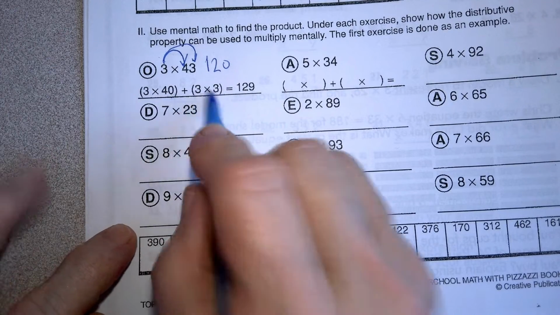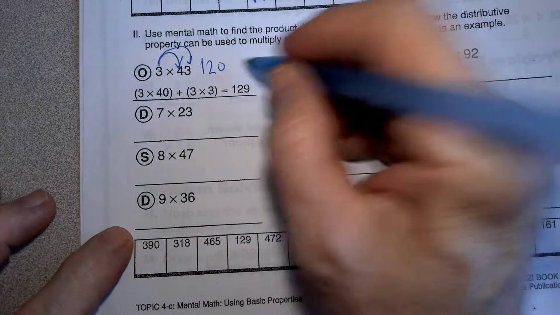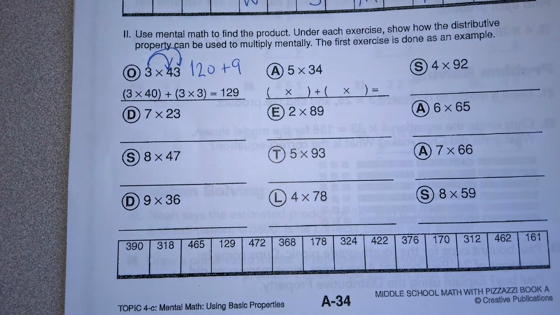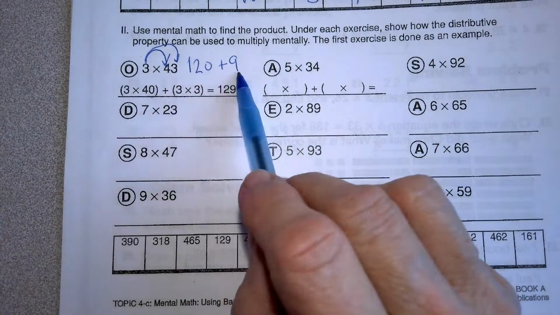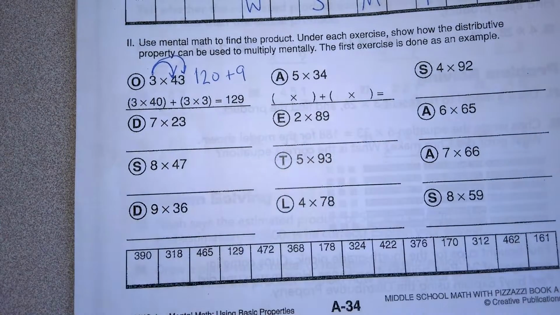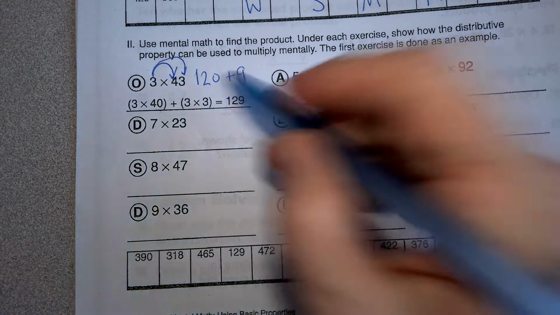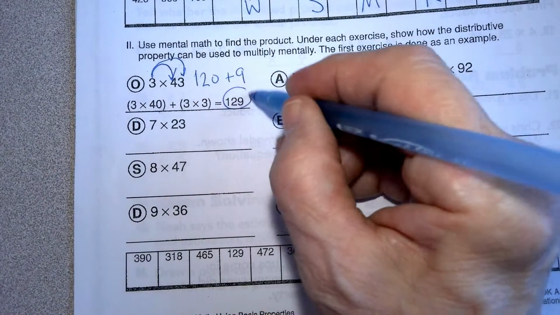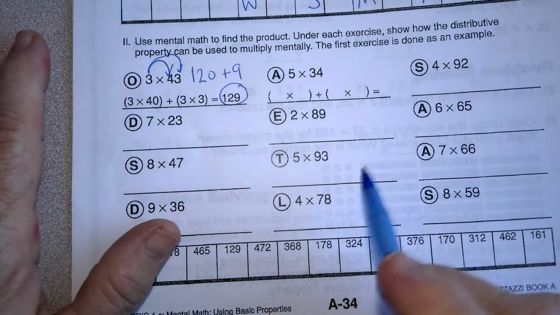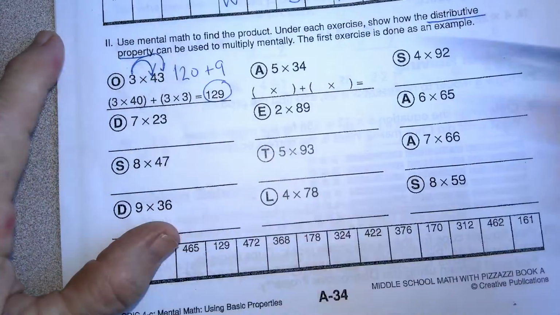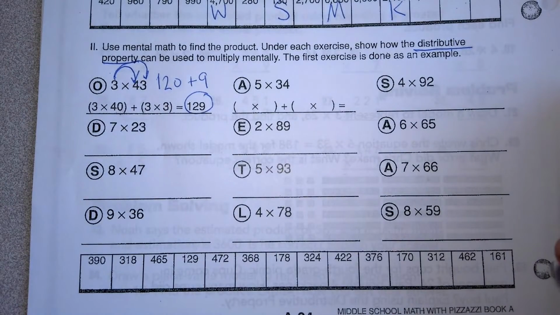Then what is 3 times 3? And then you add them. And by the way, we're not going to do this each and every time. So what's the final answer? 129. So again, you will need to use the distributive property for multiplying on the test.